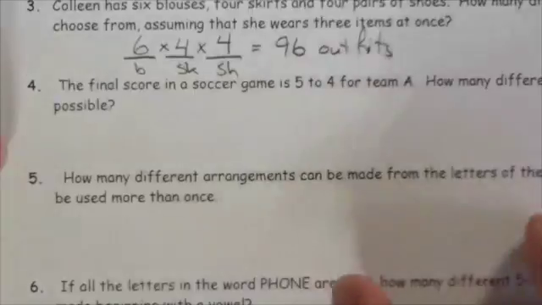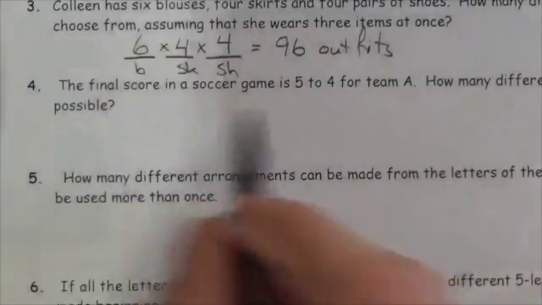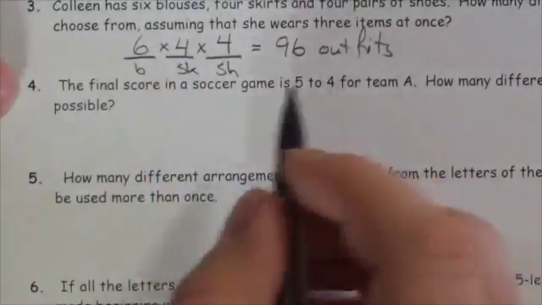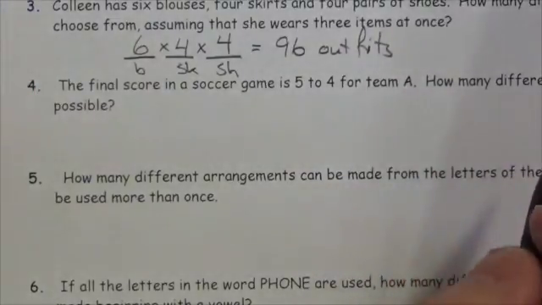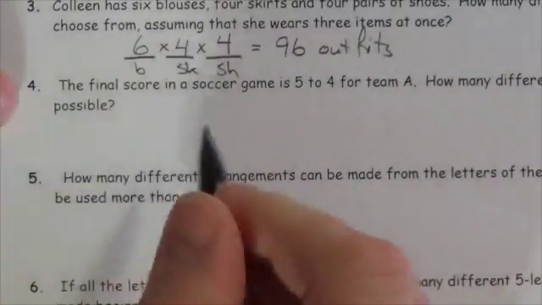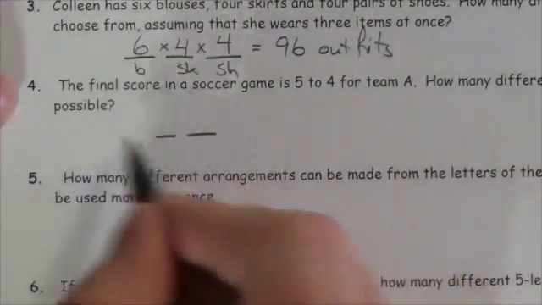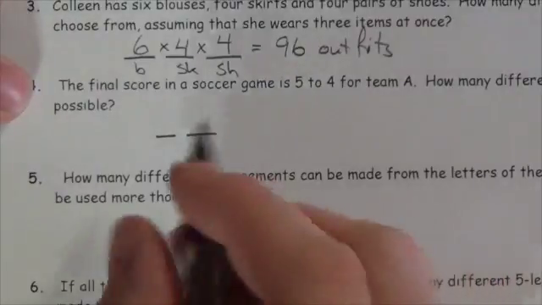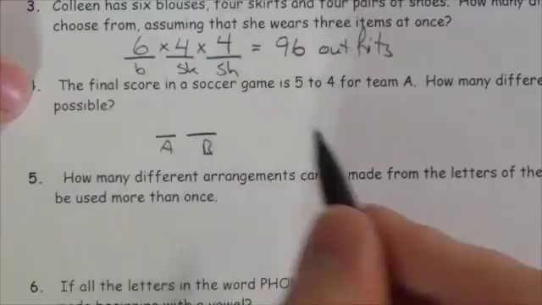Except that a question like this requires you to really look at this and think hard about what is being said here. The final score in a soccer game, we have already talked about, is 5-4 for Team A. Okay, so Team A wins. How many different halftime scores are possible then? Well, what I've got to do is figure out the total score that could have existed at halftime, where this is, let's say, Team A and this is Team B.